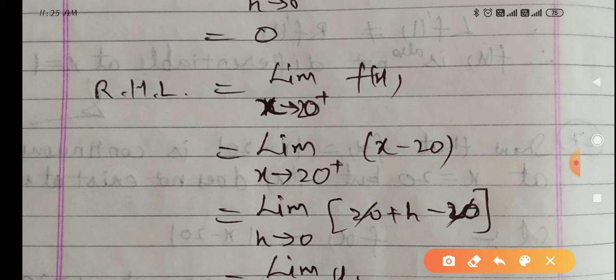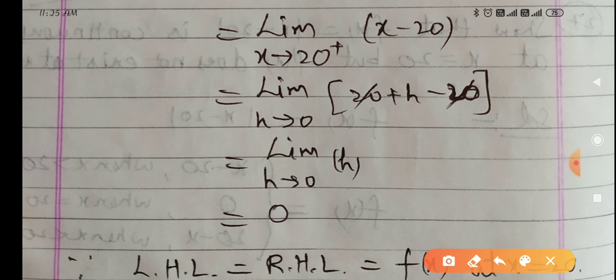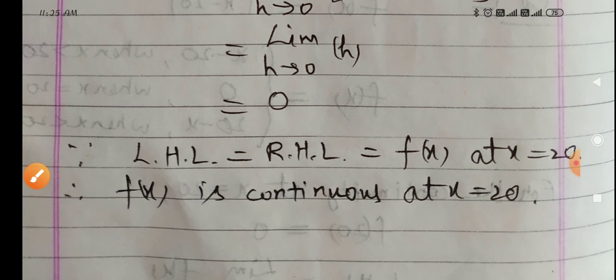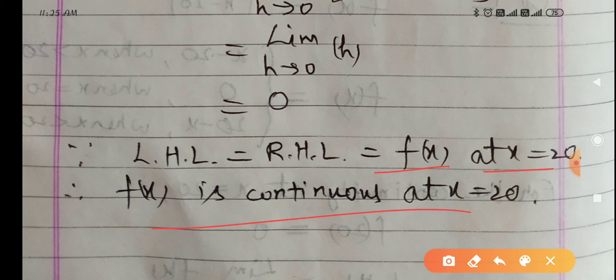RHL, right hand limit, limit x tends to 20 plus f(x). For x greater than 20, f(x) is x minus 20. So limit x tends to 20 plus of x minus 20. Now put the value of x as 20 plus h, h tends to 0. After simplifying, you are getting 0. So LHL equals RHL equals f(x) at x equals 20. The functional value f(20) is also 0. So the function is continuous at x equals 20.